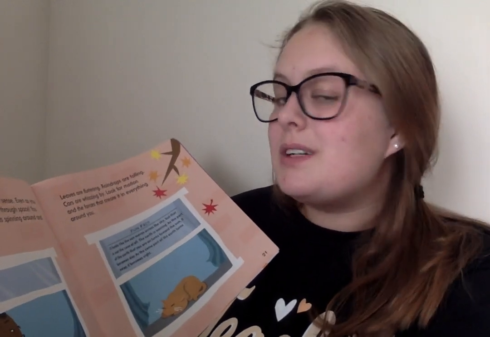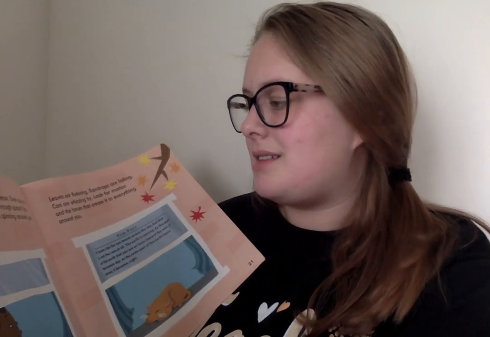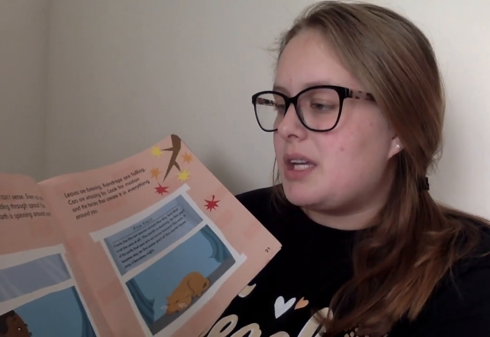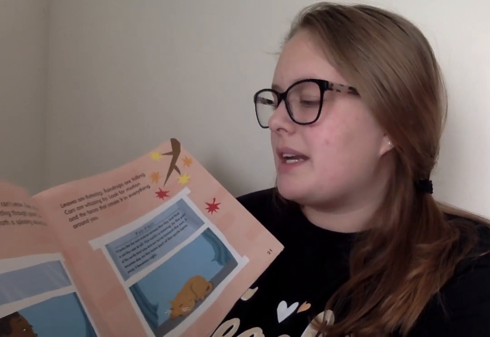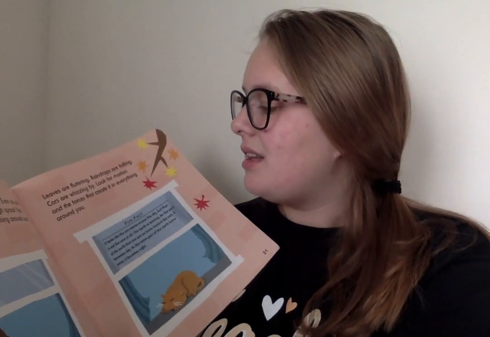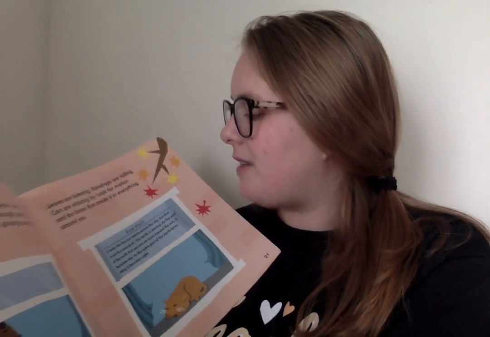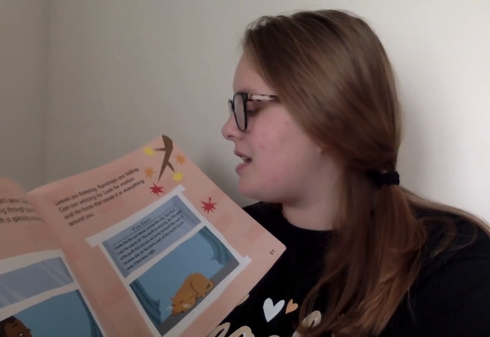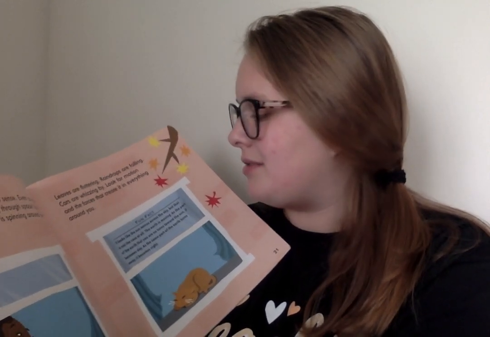The world is full of motion you can't sense. Even as you read this book, you are speeding through space. You are on the earth, and the earth is spinning around and circling the sun. Leaves are fluttering, raindrops are falling, cars are whizzing by. Look for motion and the forces that create it in everything around you.